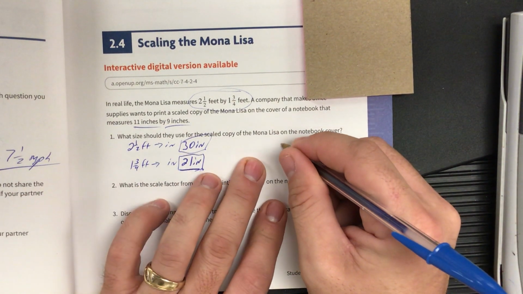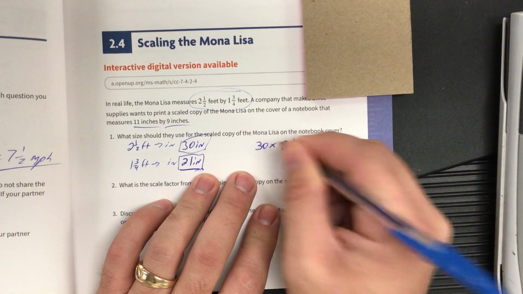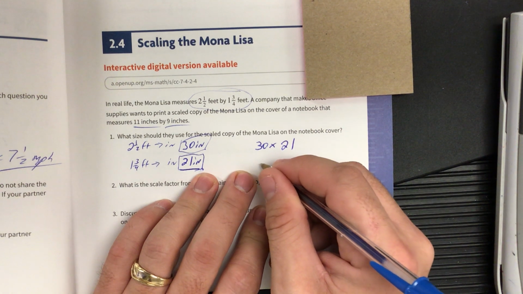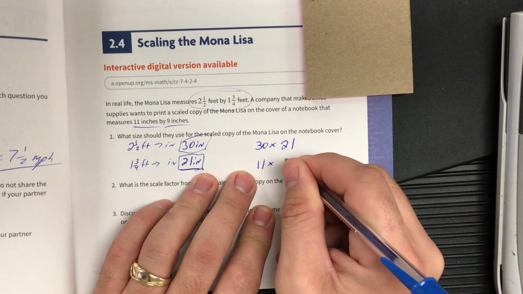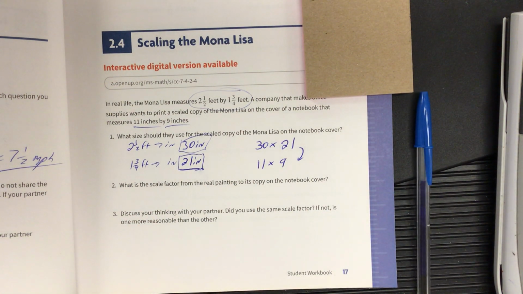All right, so our Mona Lisa is 30 inches by 21 inches. And you want to get it to fit on an 11 by 9 sheet of paper, so we need a good scale that would fit nicely on there. Obviously, it needs to be smaller, so we're looking at a fraction. So what's a nice fraction that would give us to fit on there? Like a half wouldn't work because 15 and 10.5 wouldn't fit on my sheet of paper.